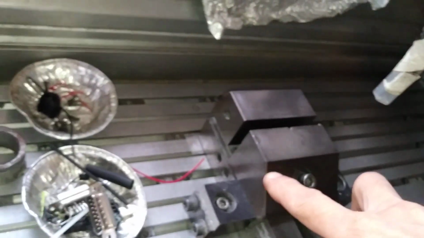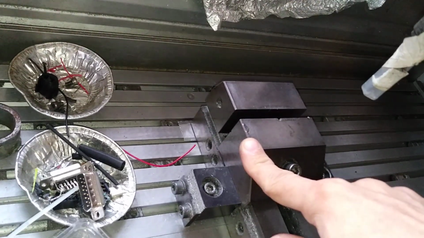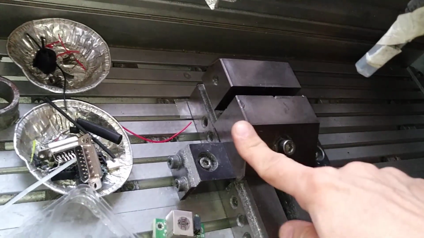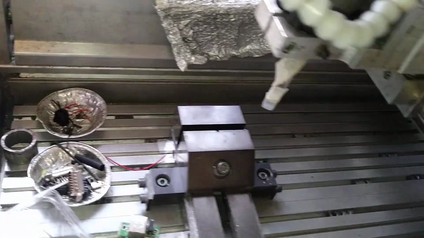I think this type of build, this is the grinding type, for grinding purposes this type is better in accuracy.